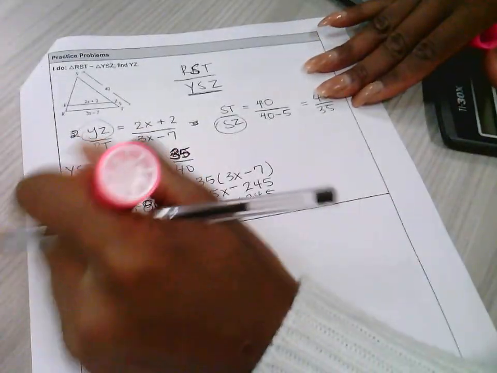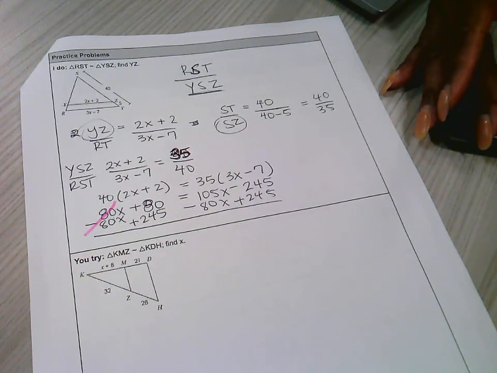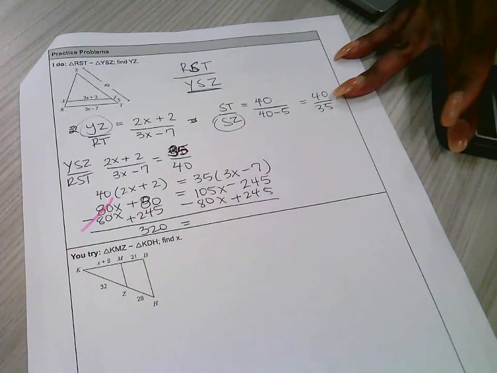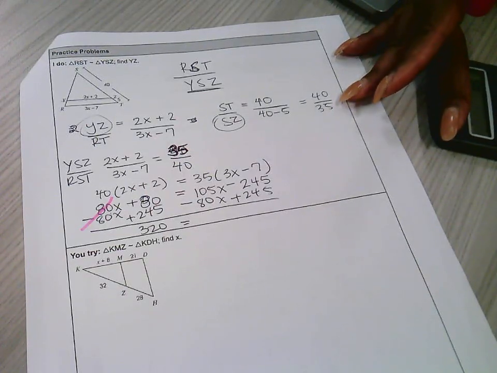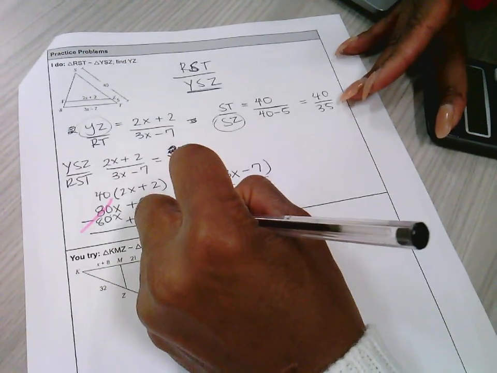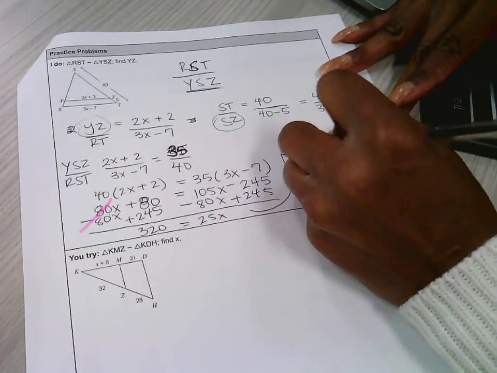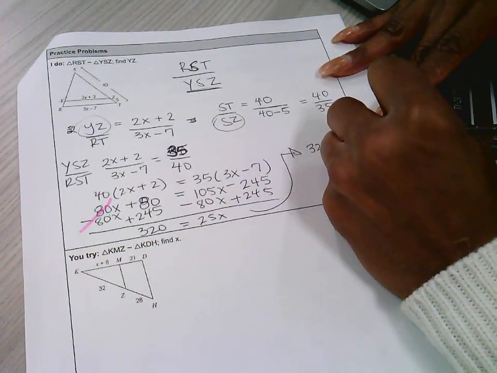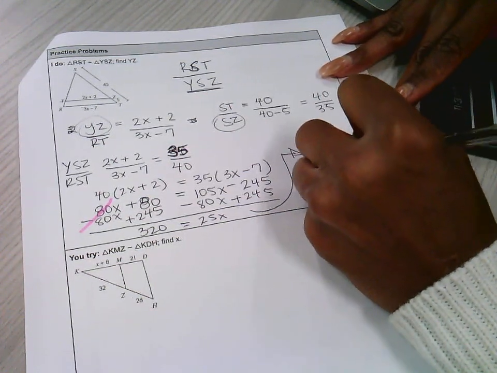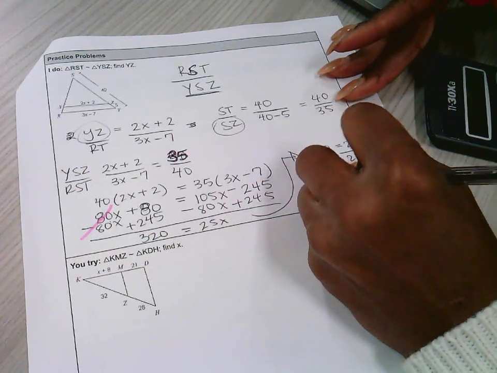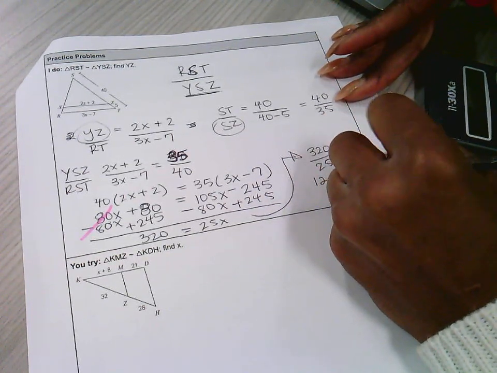That'll cancel out. We'll end up with 245 plus 80, which is 325, equals 105 minus 80, which is 25x. We'll bring this up here. So we get 325 equals 25x, divided by 25 on both sides. 325 divided by 25 is going to be 13 equals x.